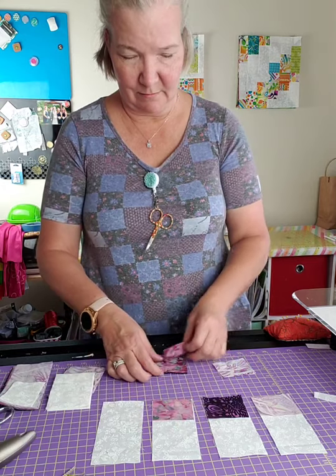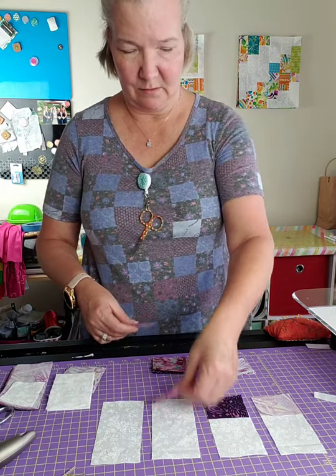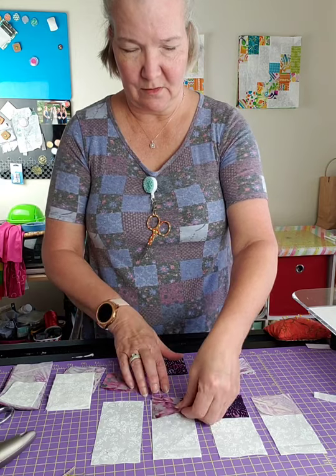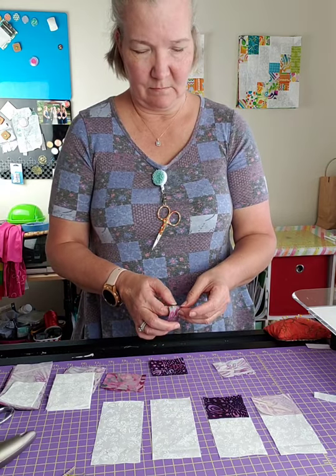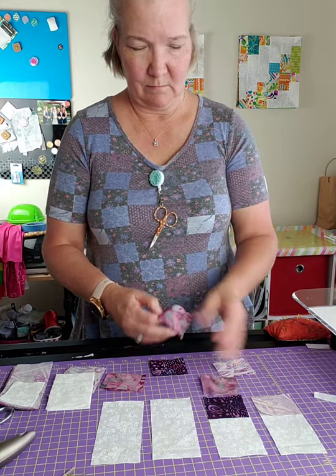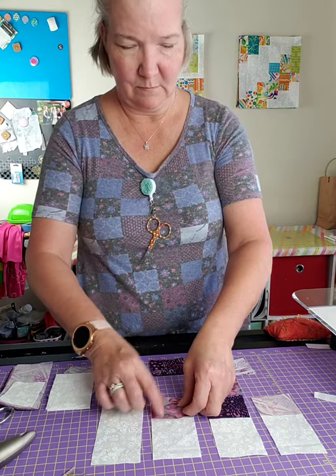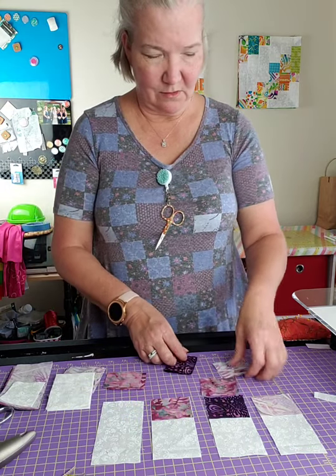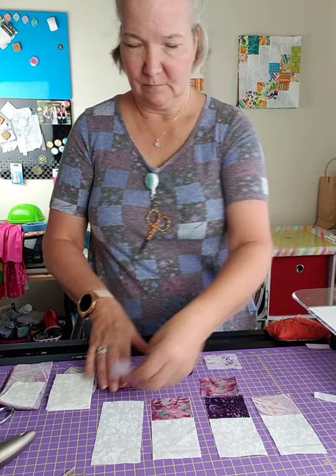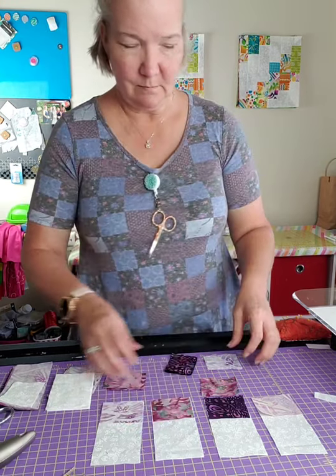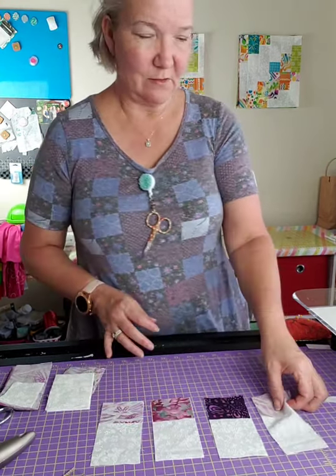You don't want them all the same. That one fit better. Nope. I know a couple of these are longer. And then I'll just use another color. Okay. All right, then we're going to stitch all those together.